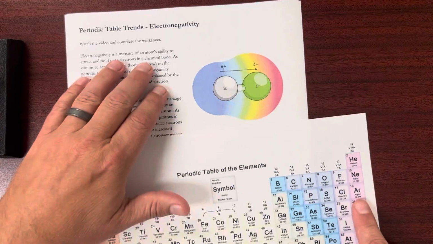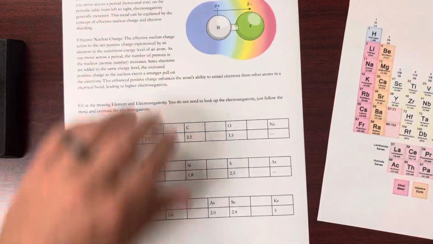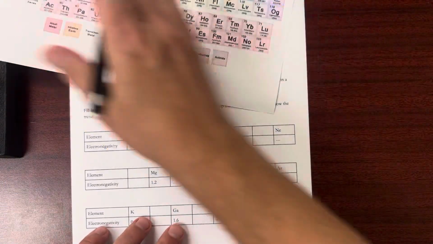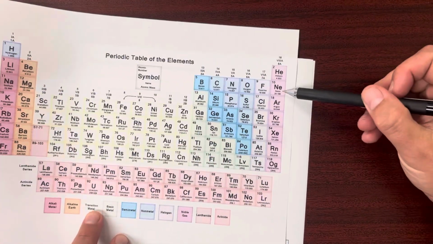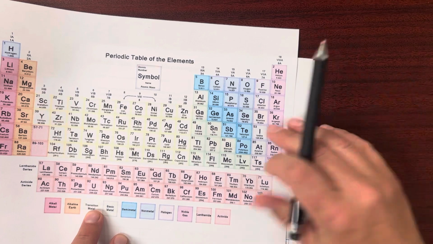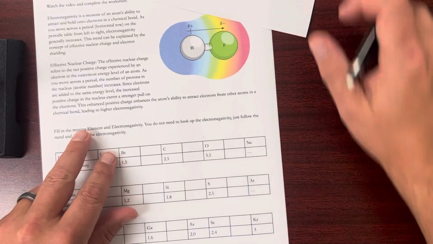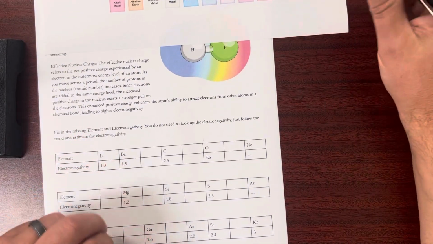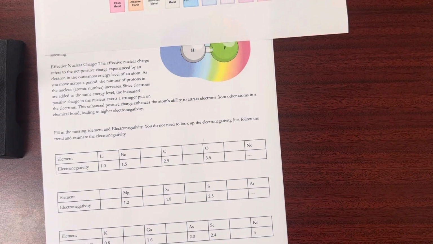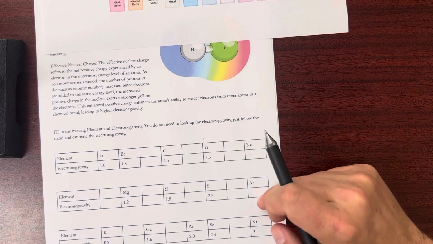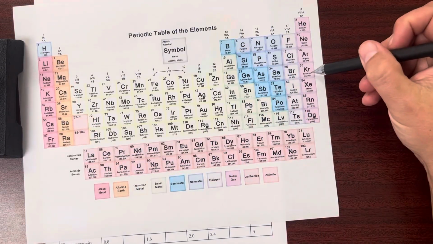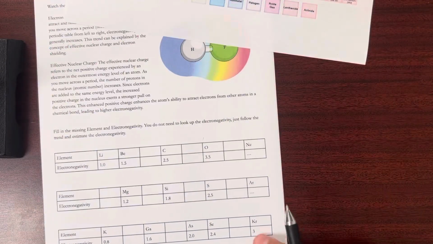Now what you'll see on our charts here is that these ones at the end, neon and argon, they don't have a number at all because they're in a special situation where they don't want to take any more electrons. They're totally happy with how many they have. But in the next row, krypton does actually have an electronegativity.